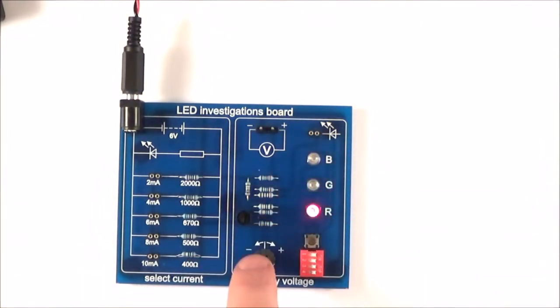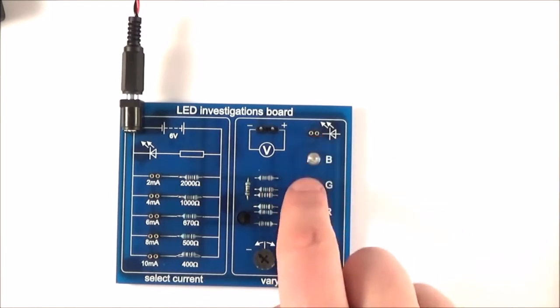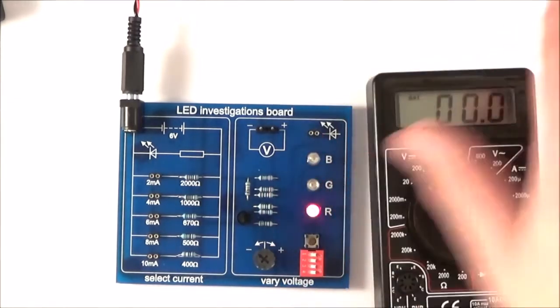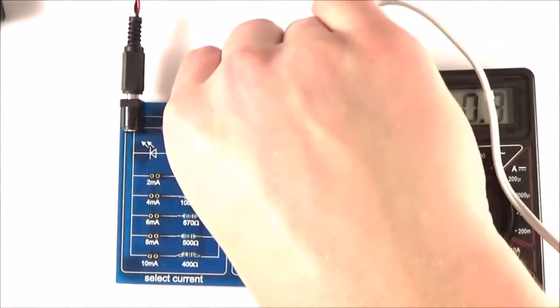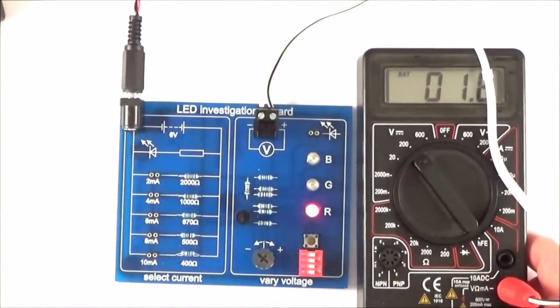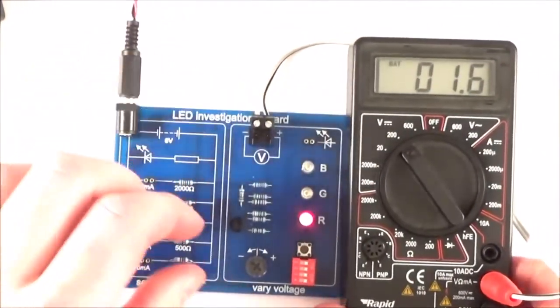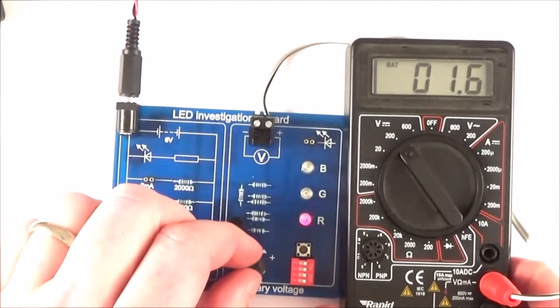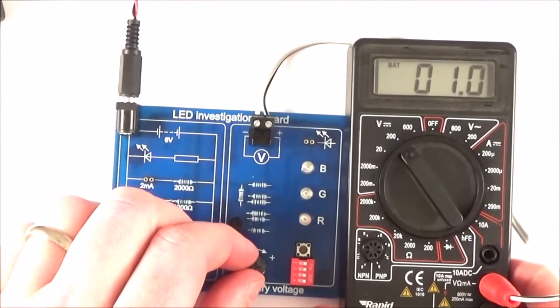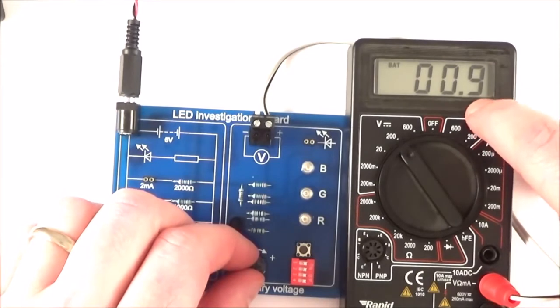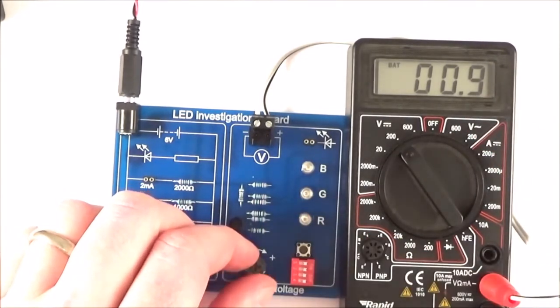Now the important thing is that all of these LEDs are in parallel with one another, and that means if I was to measure the potential difference across them, which I'm going to do using a multimeter, so hopefully you can just see that reading, as I use the dial here to lower that down, what we can see is the potential difference across all of these LEDs.